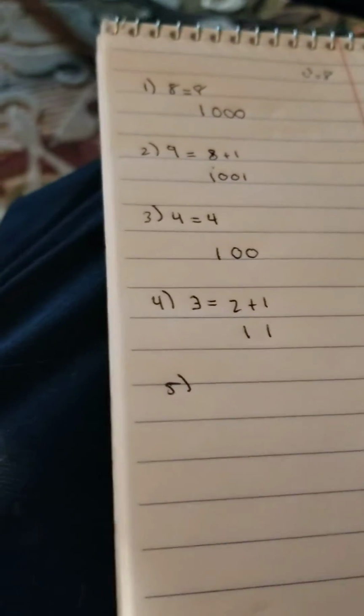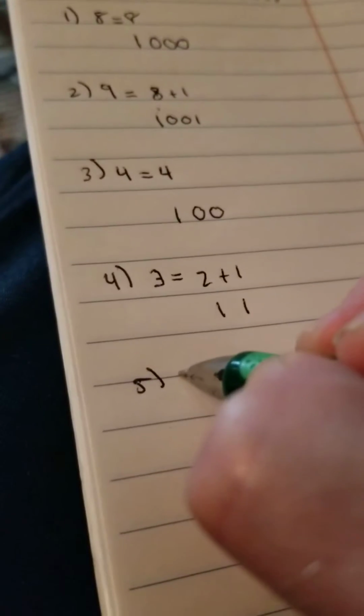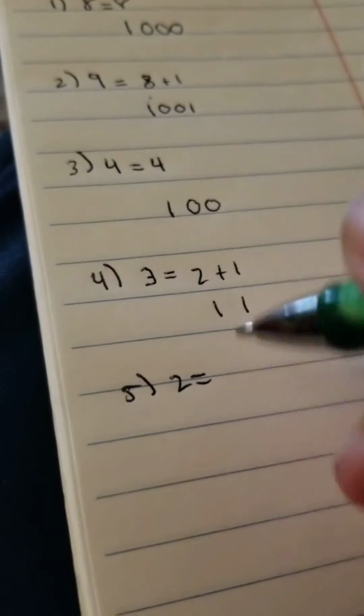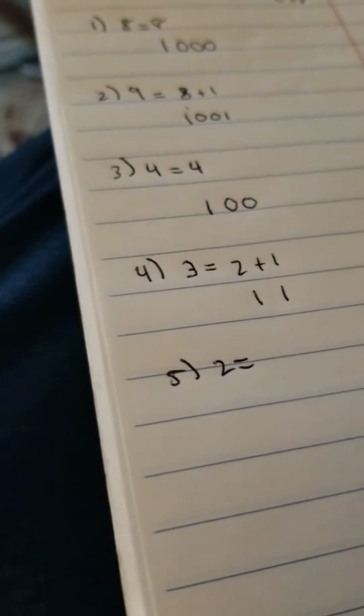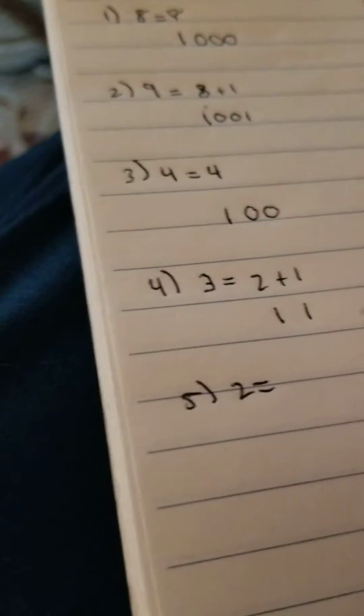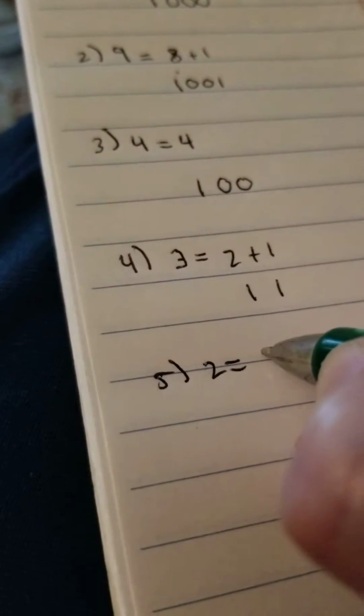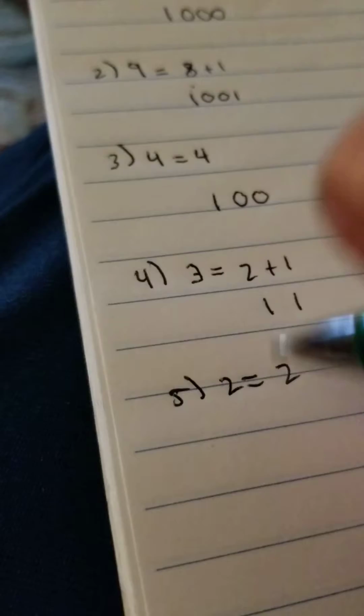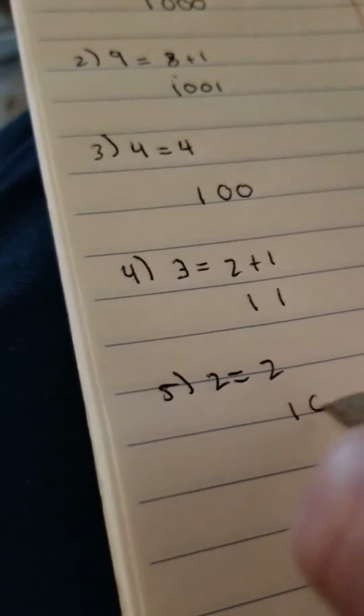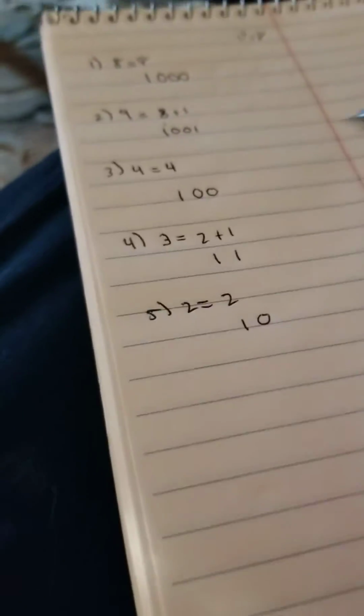Alright, and number 5 is a 2, and that would be, well, 2 to the 1 power, and then there's no remainder for the 1, so it would be 10, or 1, 0.